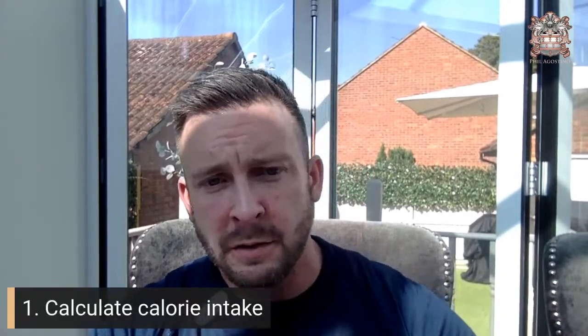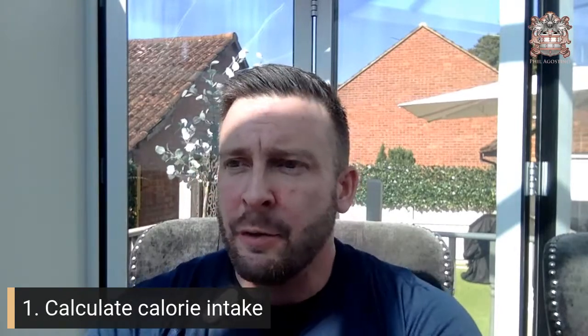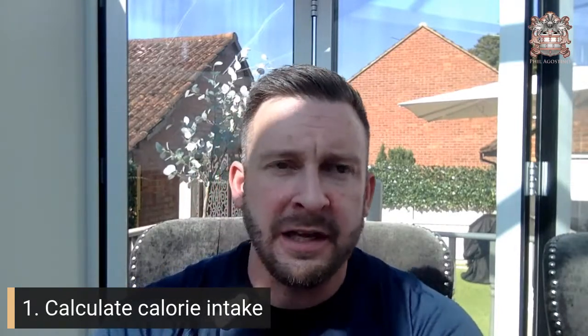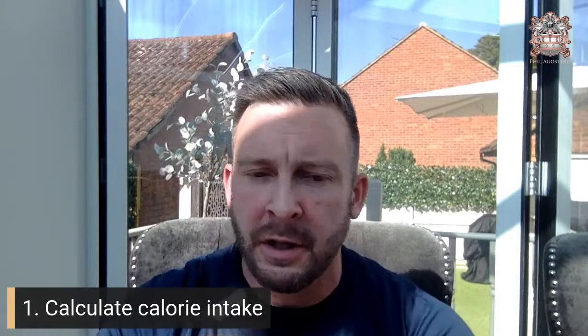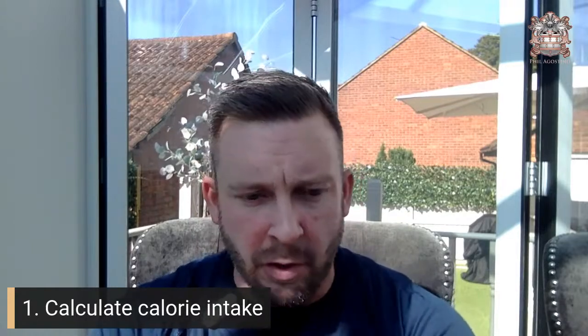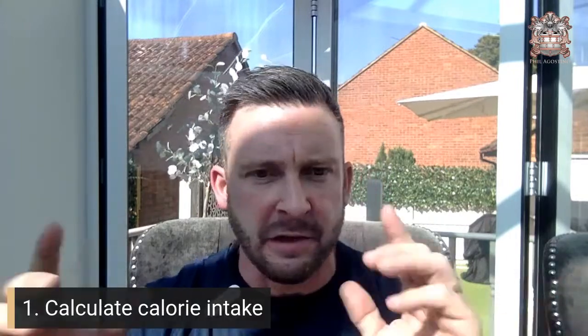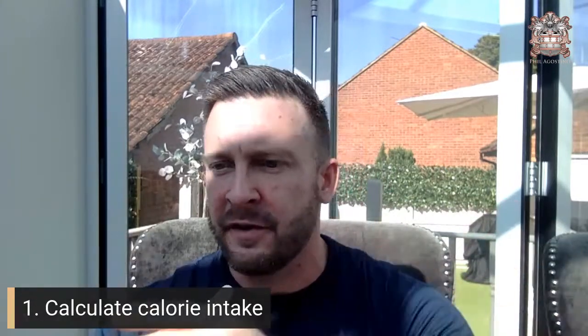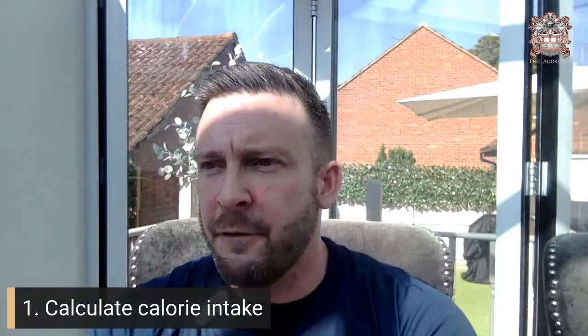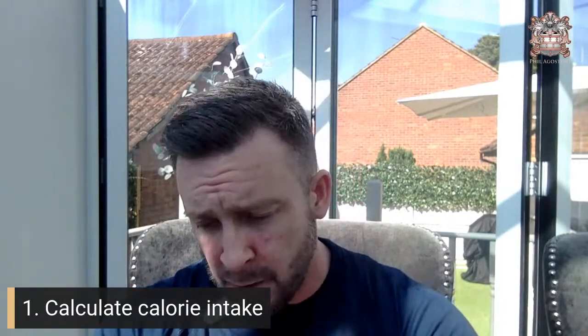Step 1, calculate your calorie intake. This is so important, because for those of you who get this wrong, men fall into 2 categories here. And I'm obviously looking at two different screens. If I'm looking at this one or this one, that's fine. Men fall into two different categories here.